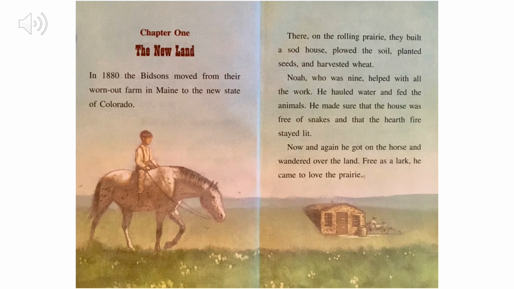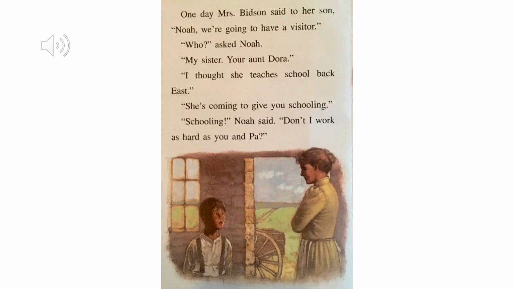Now and again he got on the horse and wandered over the land. Free as a lark, he came to love the prairie. One day Mrs. Bidson said to her son, "Noah, we're going to have a visitor." "Who?" asked Noah. "My sister, your Aunt Dora." "I thought she teaches school back east." "She's coming to give you schooling." "Schooling," Noah said. "Don't I work as hard as you and Pa?"